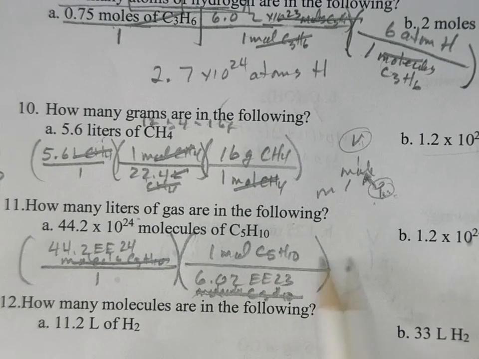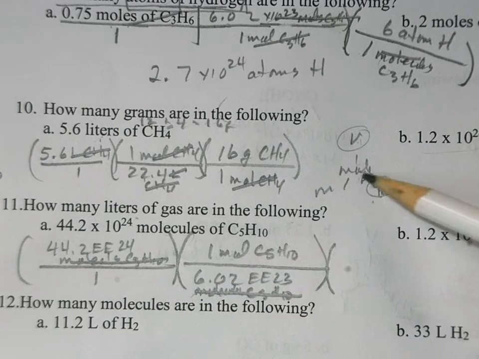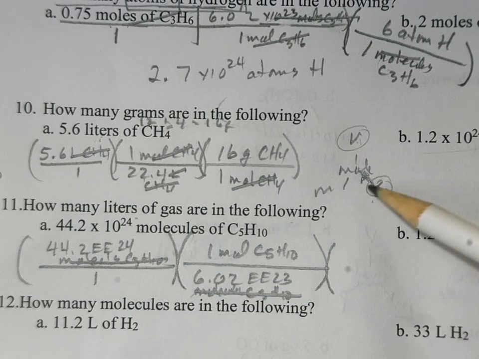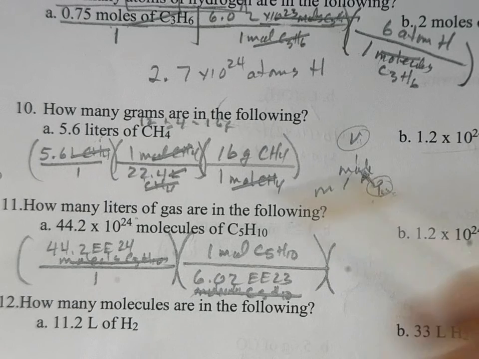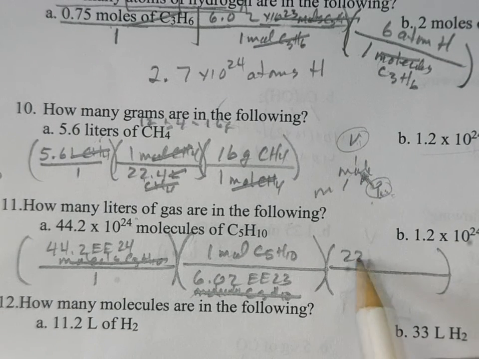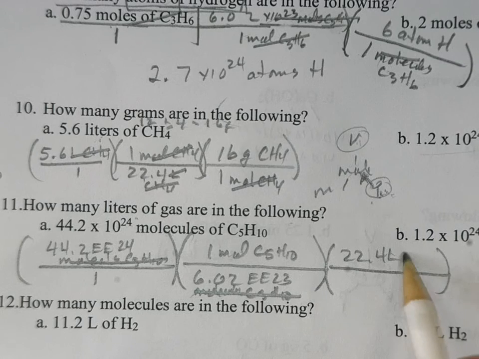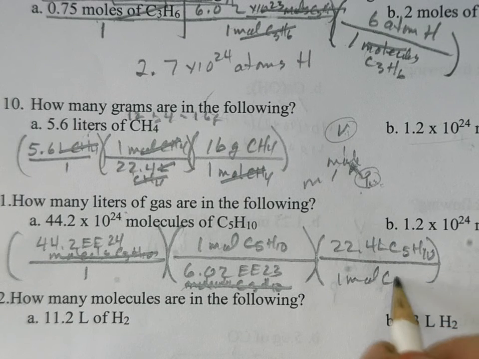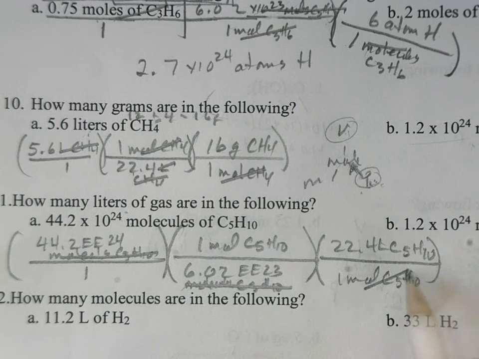Then the last step, once we've got it in moles, is to go to volume. We multiply by 22.4 liters of C5H10 in 1 mole of C5H10. Those cancel out.